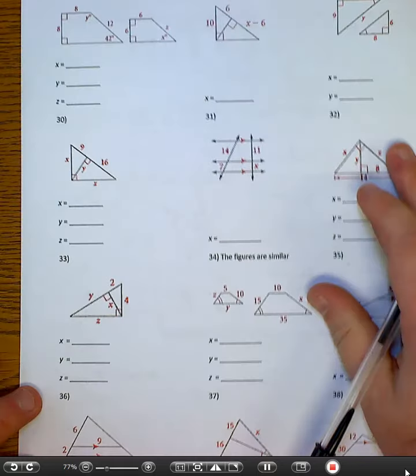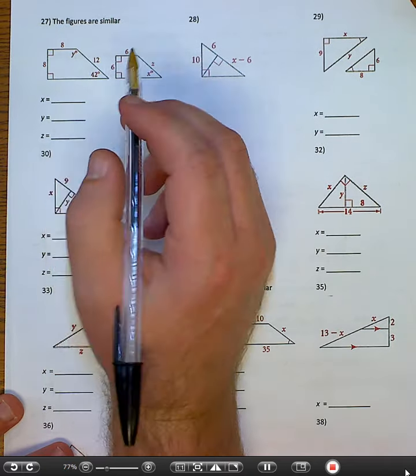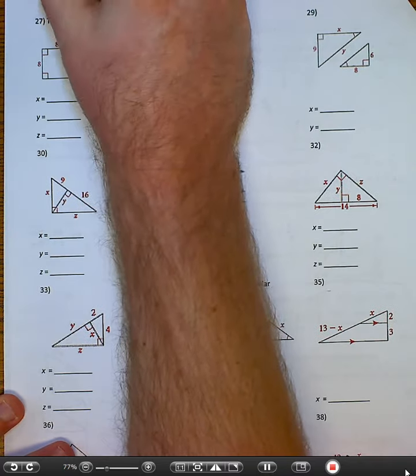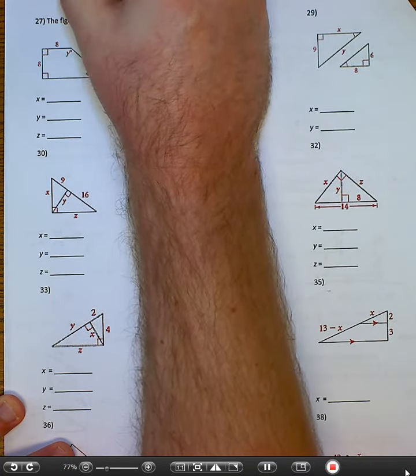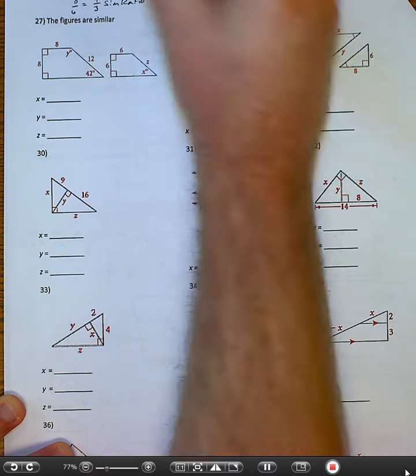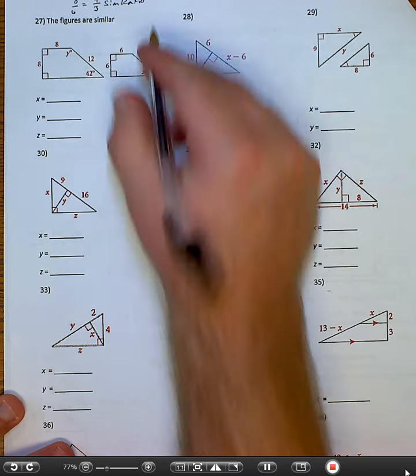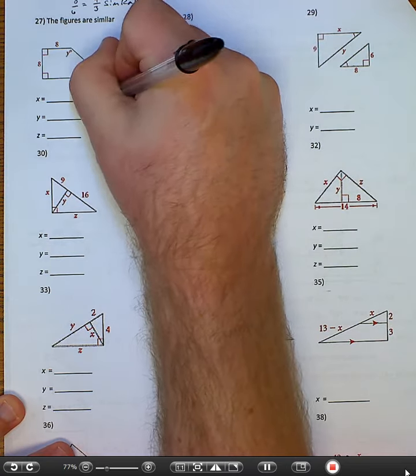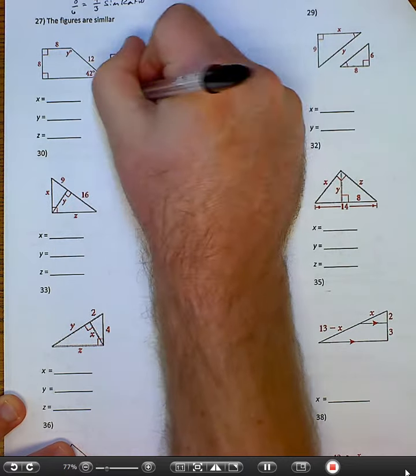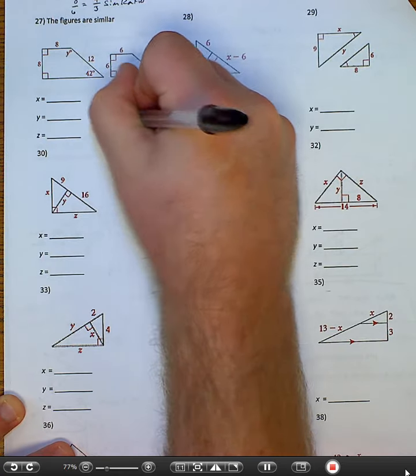All right, so I'm telling you here the figures are similar. Number 27. So I can set up a similarity ratio. I'll just do 8 over 6, which reduces to 4 over 3. That's my similarity ratio. And now I can use that to find other sides. So I'm going to find z by doing 4 over 3 equals, 12 is on the larger, so the larger I put on top. Z is on the smaller. Cross multiply, I get 4z equals 36, z equals 9.